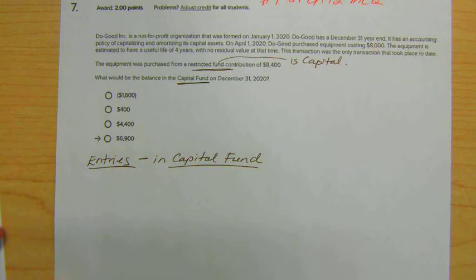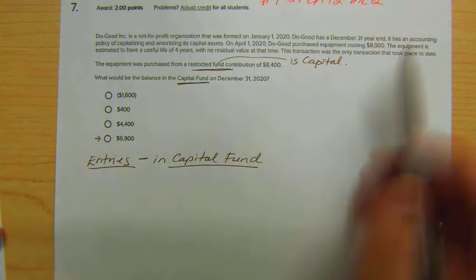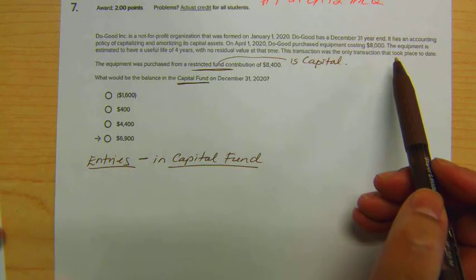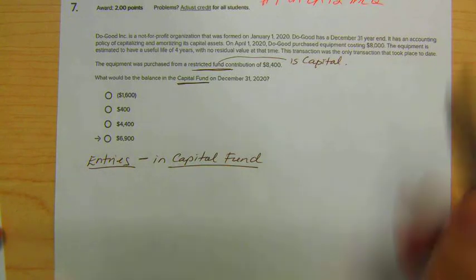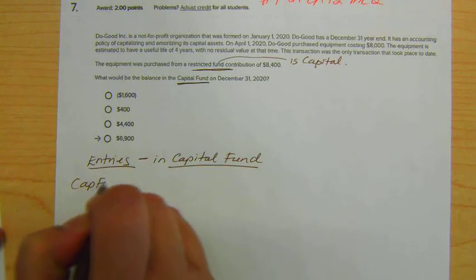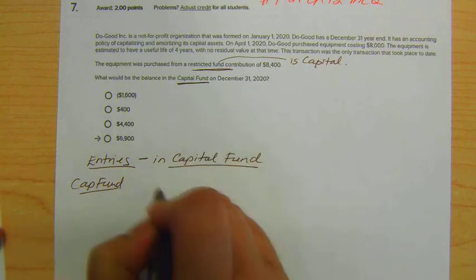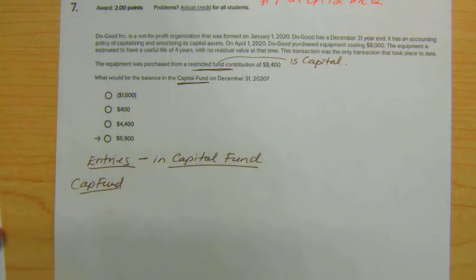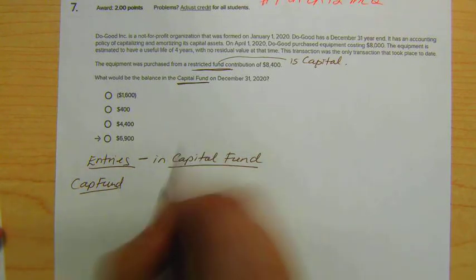Okay. They said there was a balance in the capital fund already of $8,400. So I'm just going to do the entry to put it there. Okay, so remember it's the capital fund.